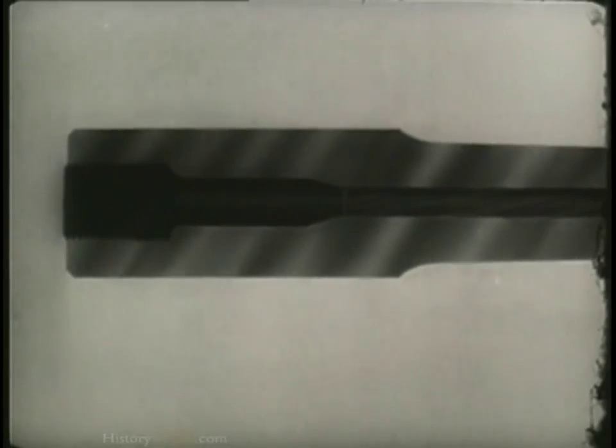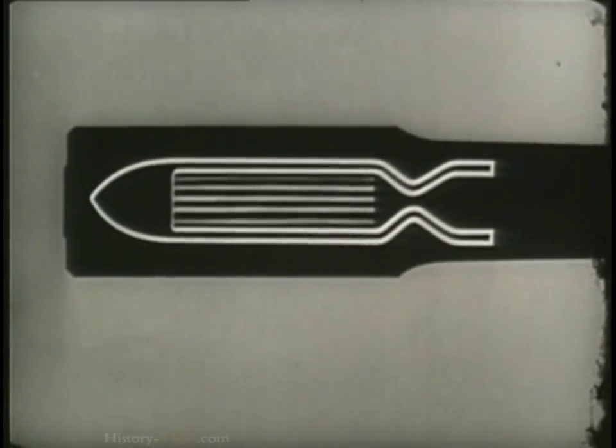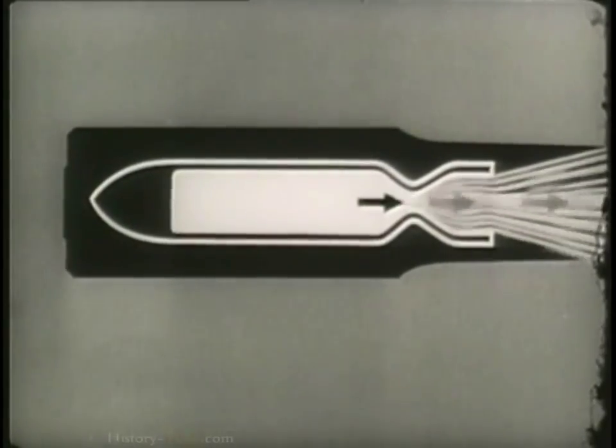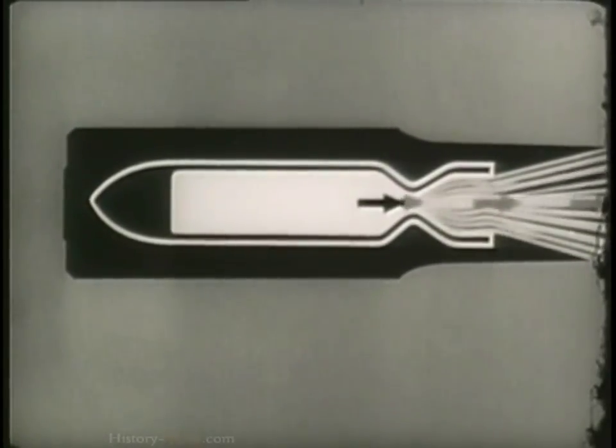By making a few changes in our simplified gun, we can see what happens when we launch a rocket. In effect, the lightweight rocket replaces the gun, and the lightweight gas replaces the projectile. The pressure inside, being equal in all directions, forces the gas out of the chamber at an extremely high velocity.